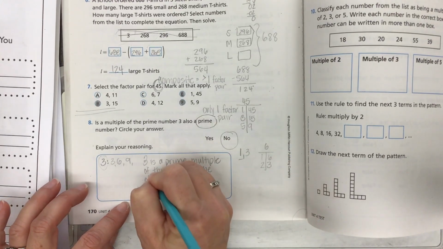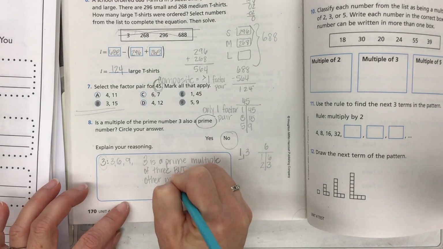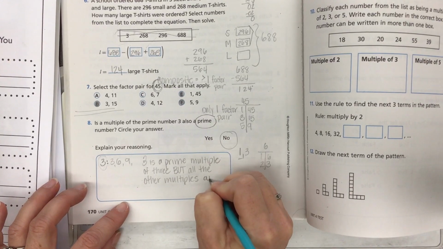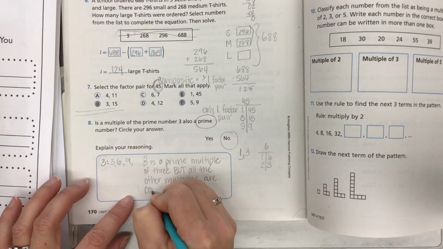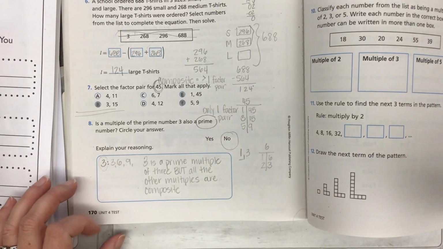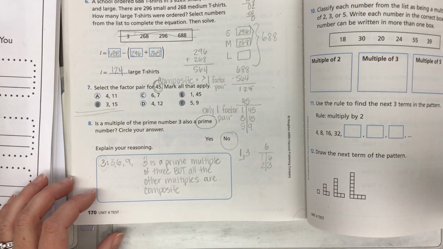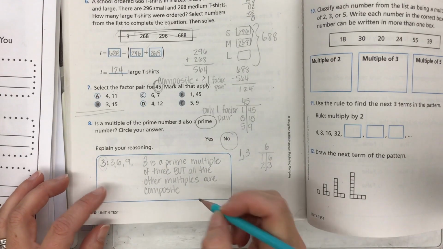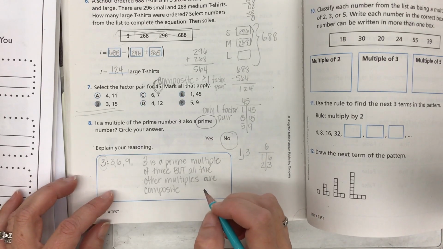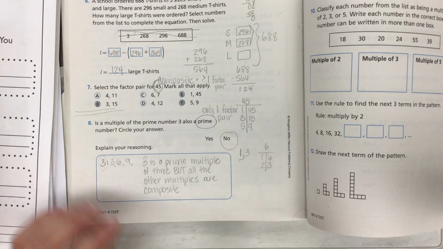Composite. Yes, Brandy? Well, I said my reason is just because 3 can be put into 1, but the multiples are not prime. Okay. I don't understand when you said 3 can be put into 1. Like 3 and 1 are the only ones that can. Are the only factors? Yeah.